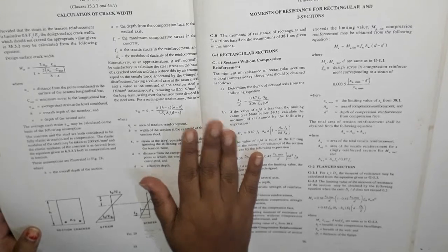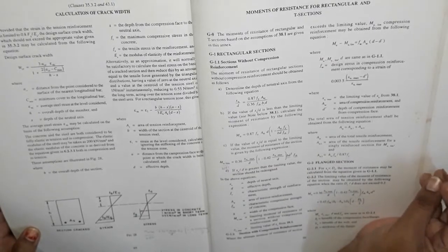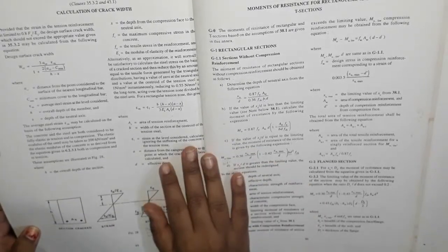Till now we have seen the terms whatever we are going to use in the design of any structure. But we don't know where, as I already said, we are going to find these terms or the values related to the design in the code book. So let us go through the code book at a glance.